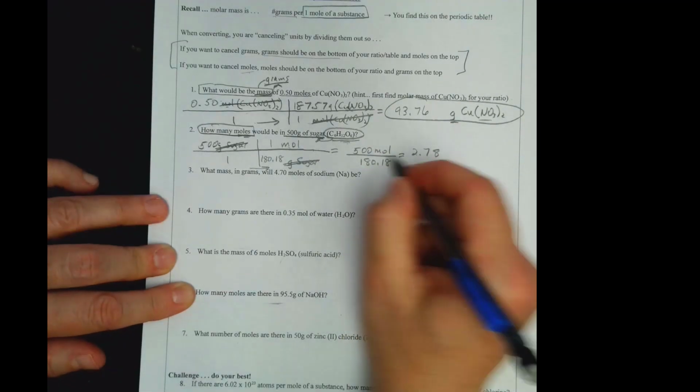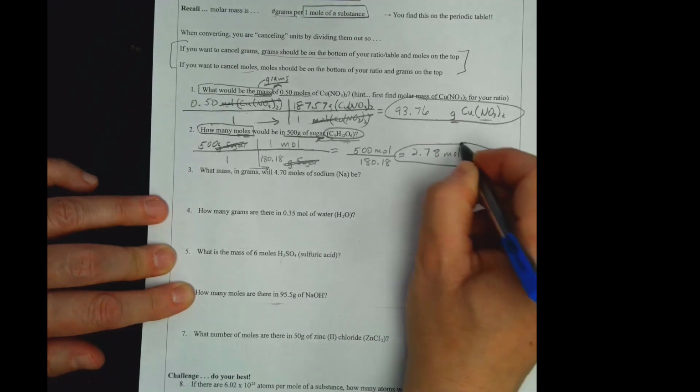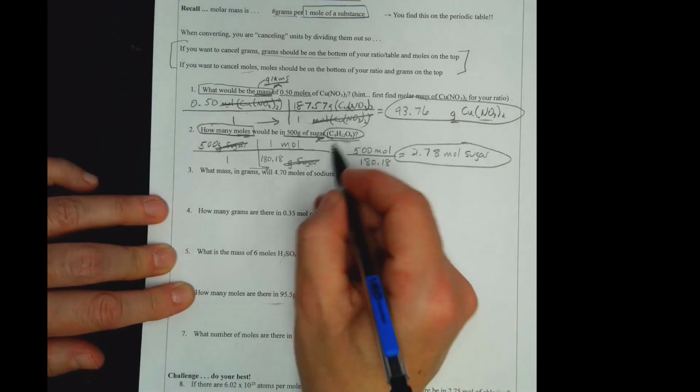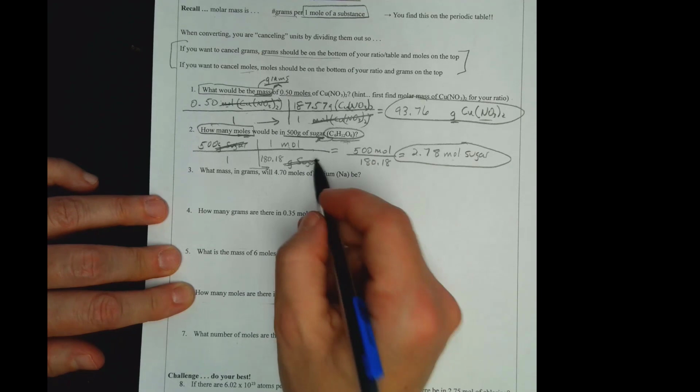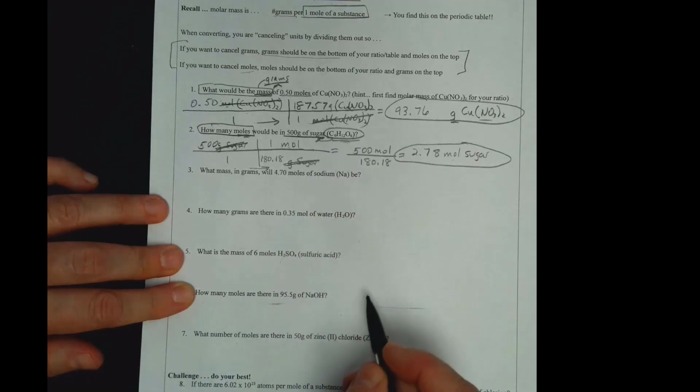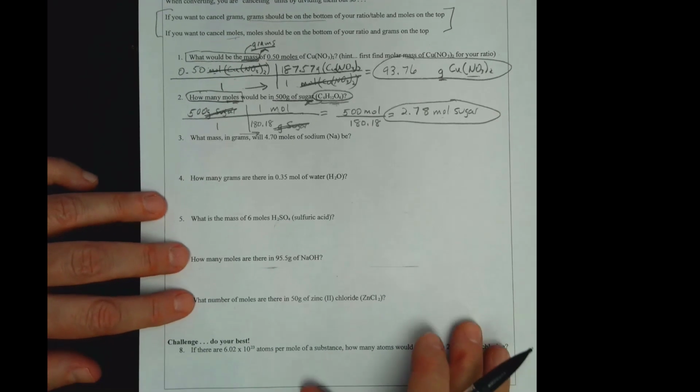And again, you guys, my unit is moles of sugar. So again, that's the answer I'm going to circle. I needed to know how many moles. I have figured out how many moles of sugar are in the mass of 1 molecule of sugar. So, well done. All right, let's go to number 3.